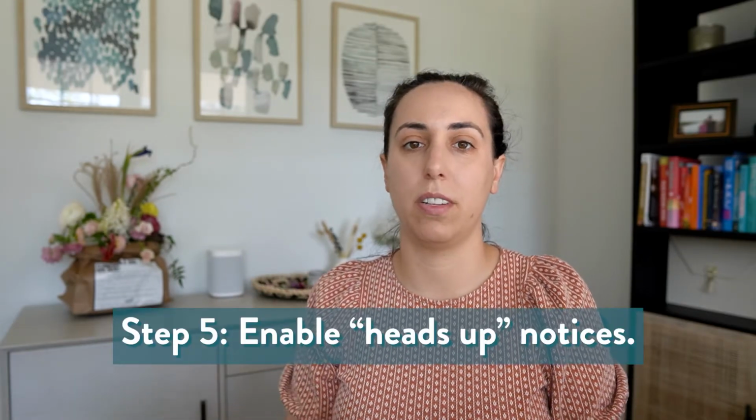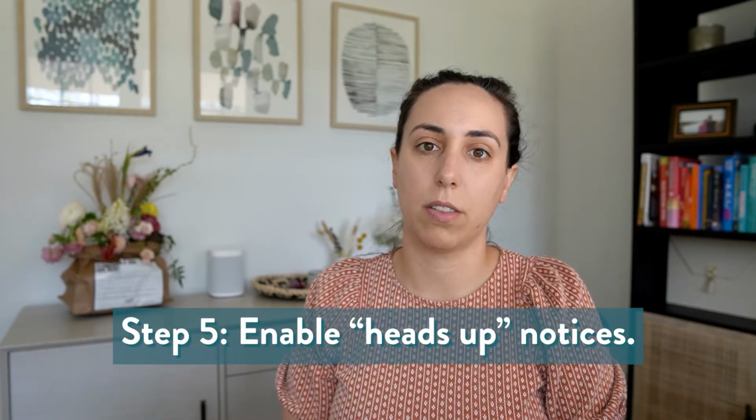The 5th thing you can do is enable heads up notices on whatever payment processing system that you use. So this is where the customer will get a notification. You've probably gotten these before, a few days in advance of their card being charged to let them know that the card is going to be charged and for what amount, and reminding them what it's for.